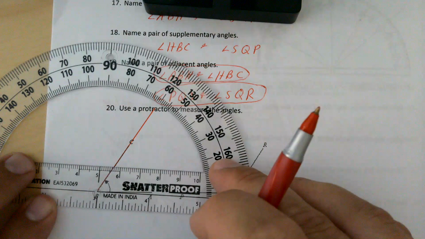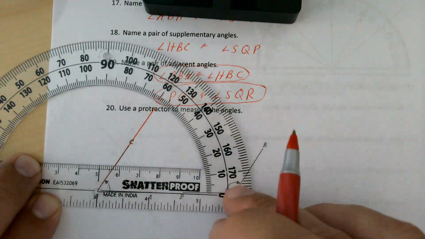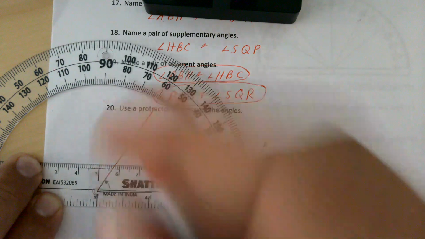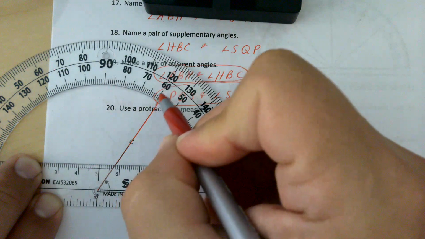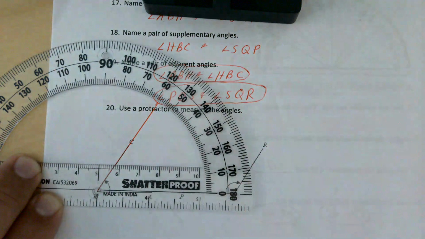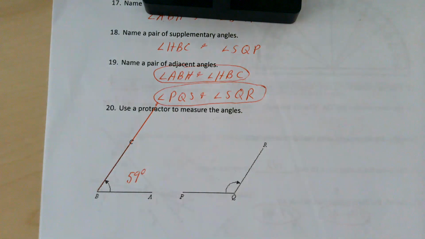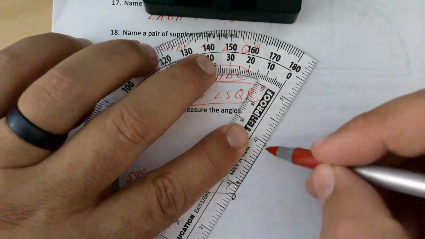You want to make sure it's lined up with 0, and then this ray extends, and I can see it's right around 60. I think it's a little shy of 60. So I'm going to say it's about a 59-degree angle.